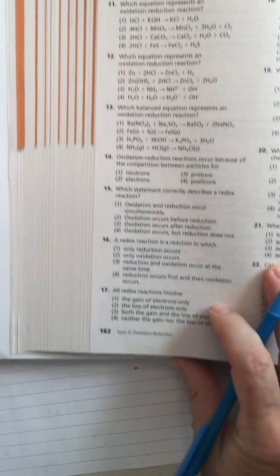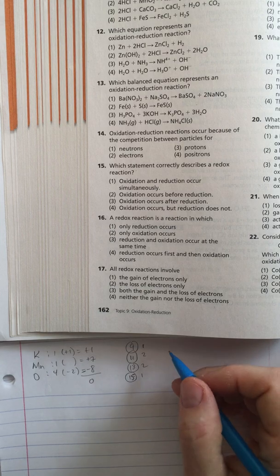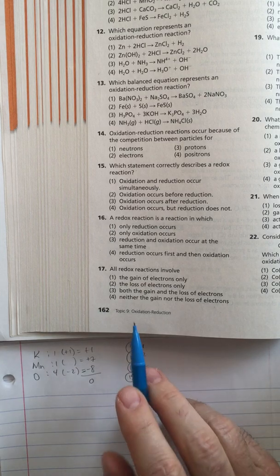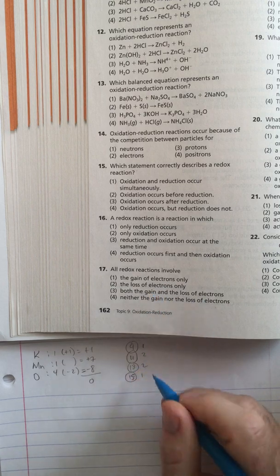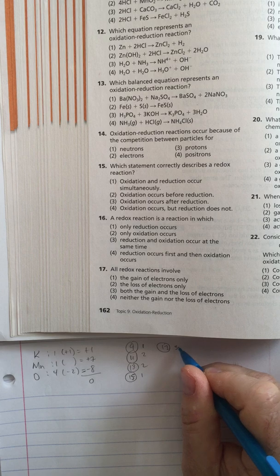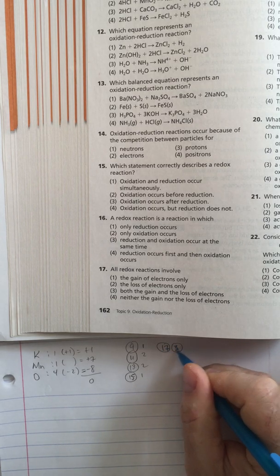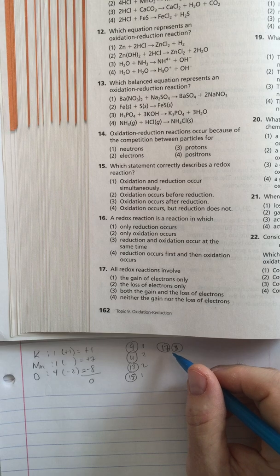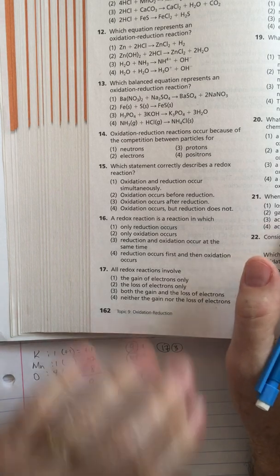Number 17. All redox reactions involve both a gain and a loss of electrons. And we know that because of the law of conservation. You can't just lose electrons. They have to go somewhere right away.